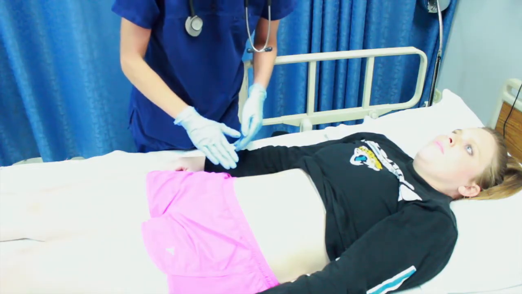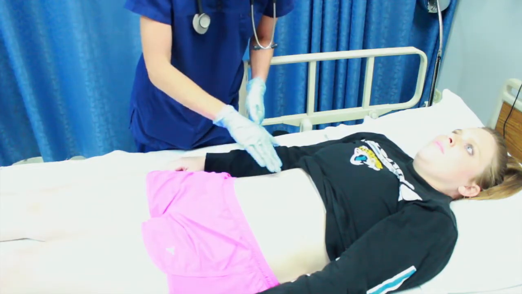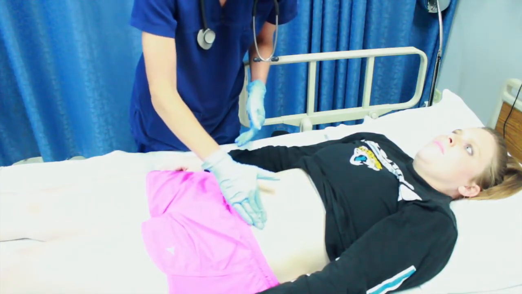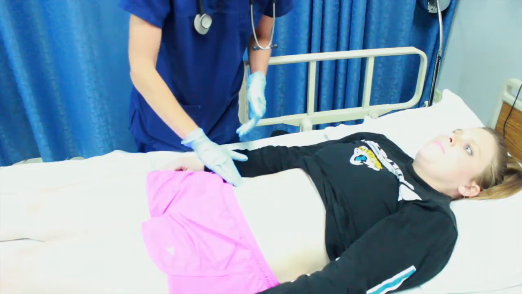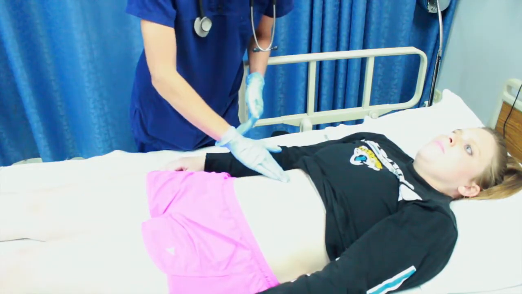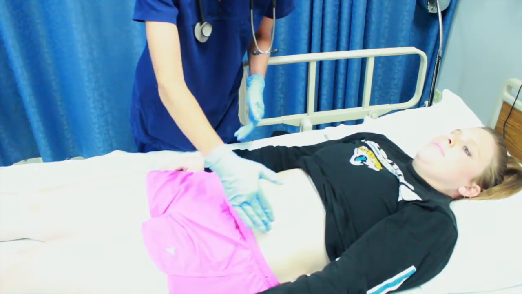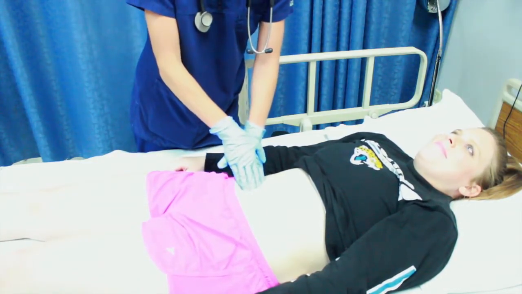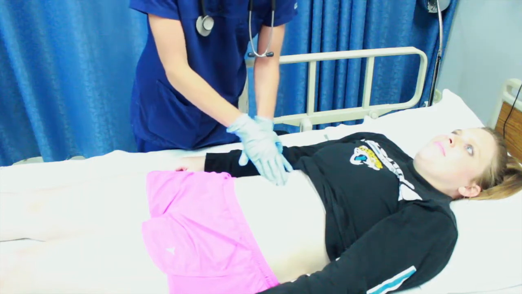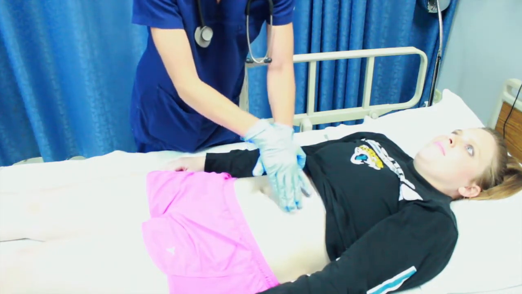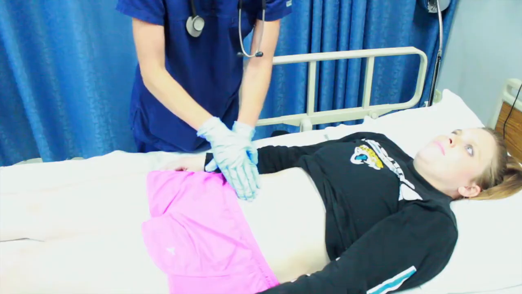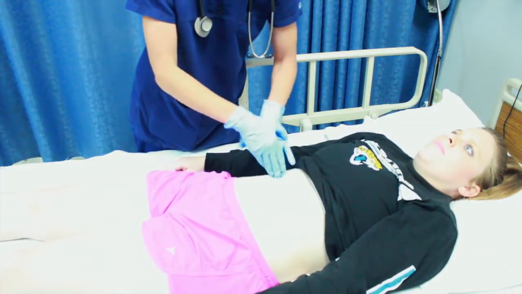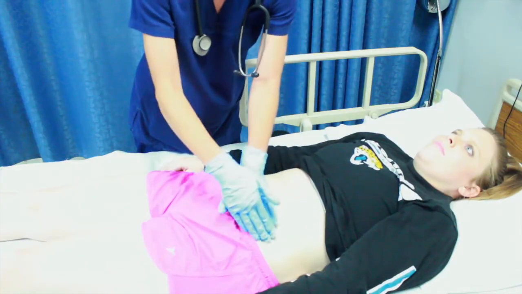So again, starting in the right lower quadrant, I'm just lightly palpating, seeing if I feel any type of mass, or if my patient is rigid in any way, or if she's guarding, or if she's feeling any tenderness. No tenderness? Perfect. So then I'm going to switch to a bimanual technique and get a nice deep palpation, really seeing if I can feel the different organs or any masses. And I'm not feeling anything abnormal, so I can move on to special testing.